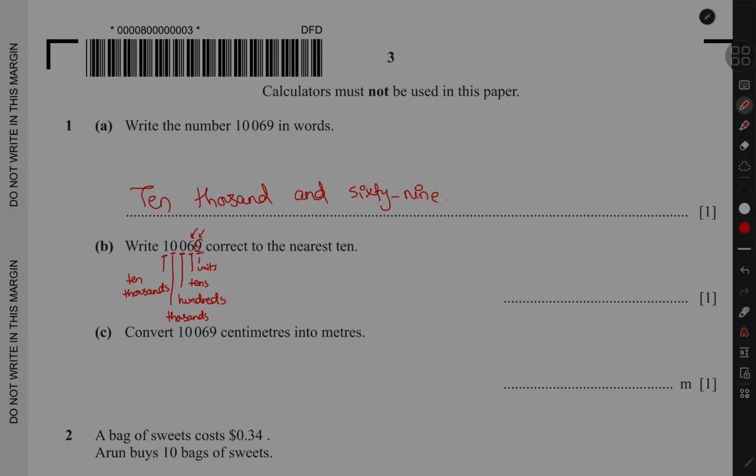If the next number is 5 or greater, we round it up, and if it is less than 5, we round it down. So for example, here we have 69. We would round it up to 70. But if, for example, we had 64, we would round it down to 60.